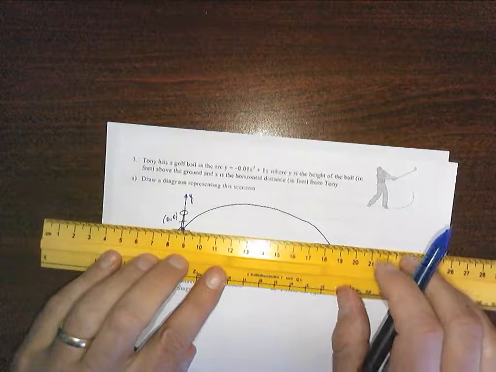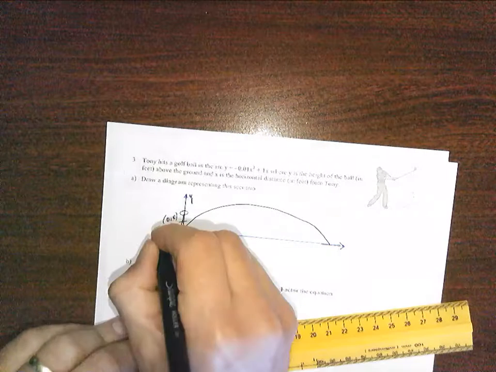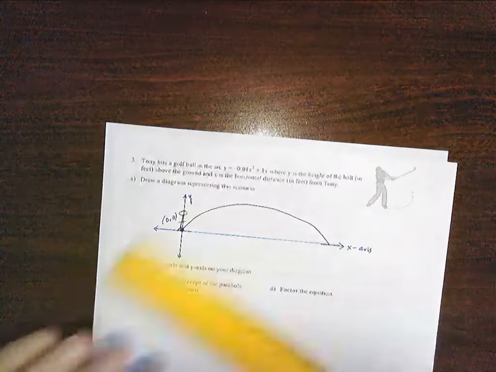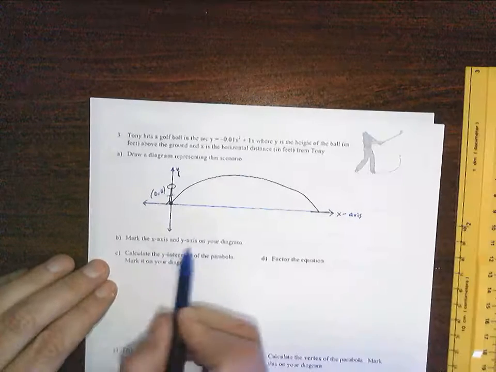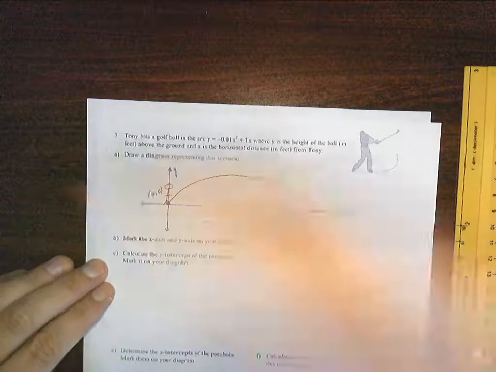Now the y-axis, or sorry, the x-axis. Here's your x-axis. Okay, so what do we do now? Mark the x and y. I did. Calculate the y-intercept of this parabola.